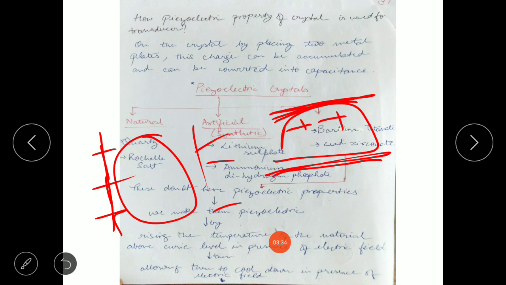Similarly, in piezoelectric crystals also, when you apply two metal electrodes on the two surfaces of the piezoelectric crystal, the charge will get accumulated on the metal plates. The charge is generated because of the application of force.